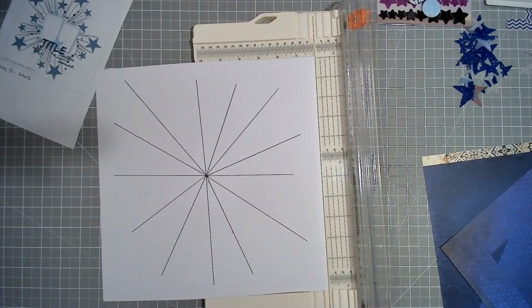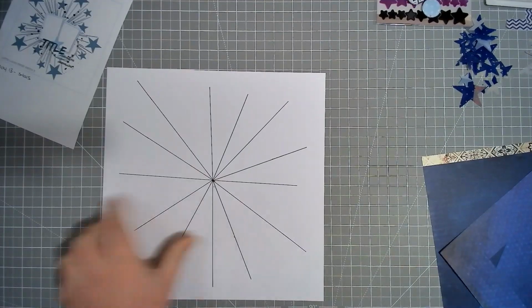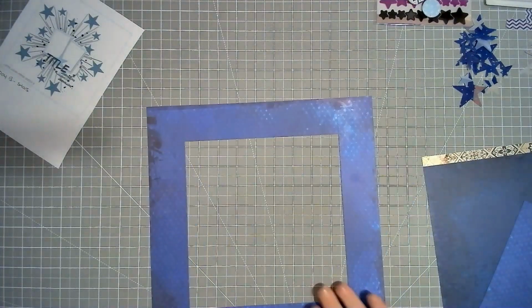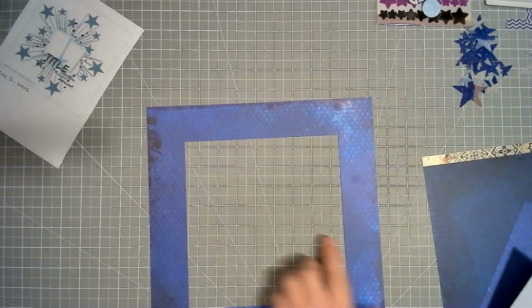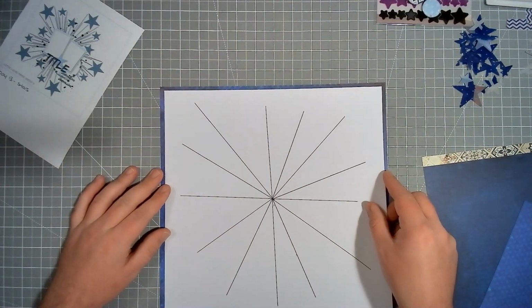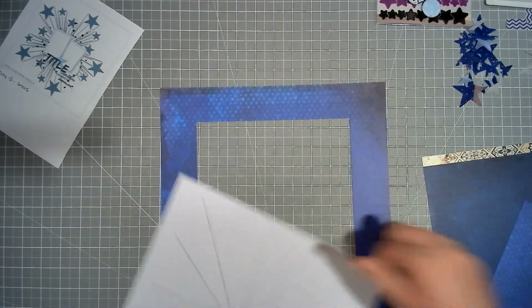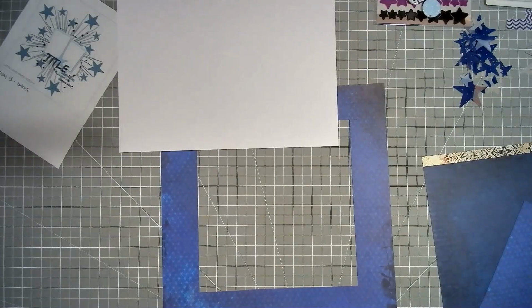There we go. So pop that there. So I think I want it to go this way, so that is what that's going to look like. So let's get that stuck down.